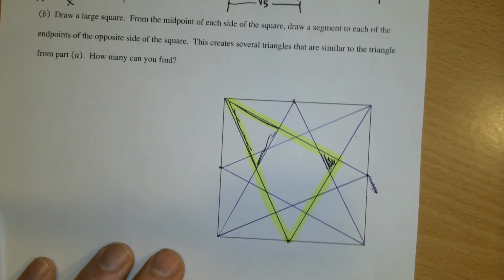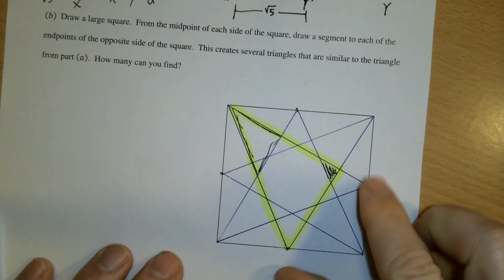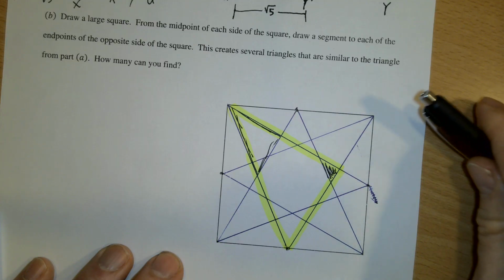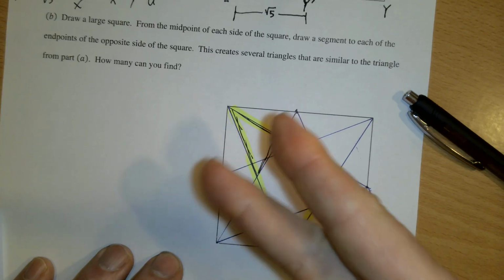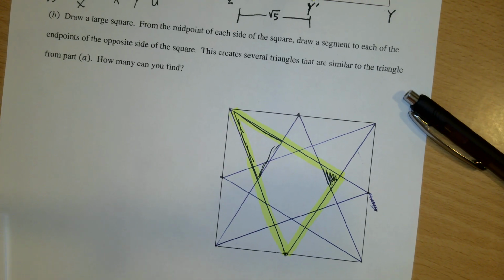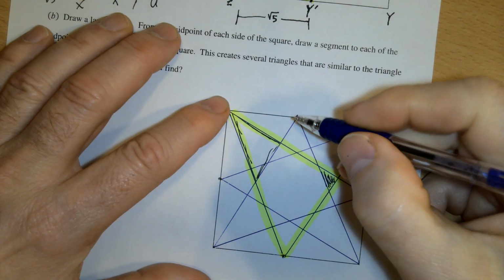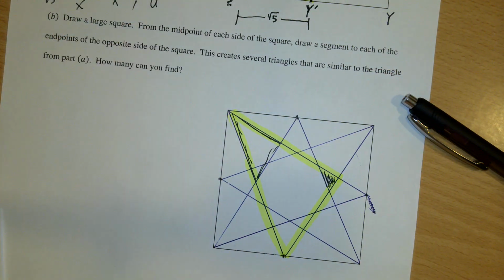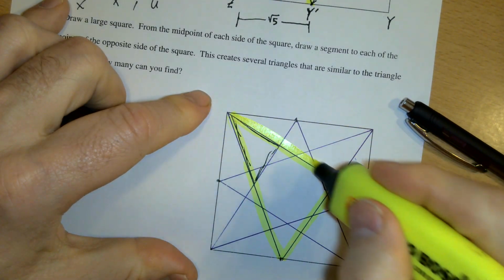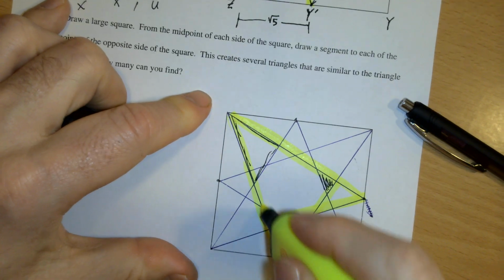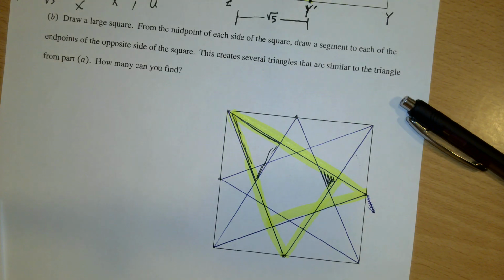So we found 3. Well, if I were to flip it over, so to speak, we have 3 more that are like mirror images. Maybe I'll use the highlighter again. Here, here, here. Kind of like a mirror image.